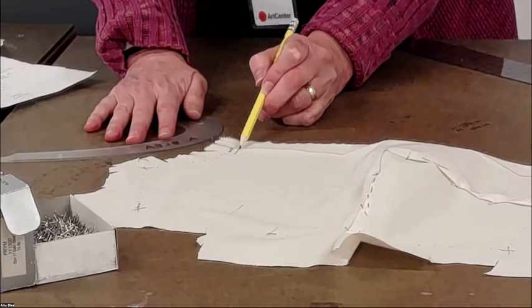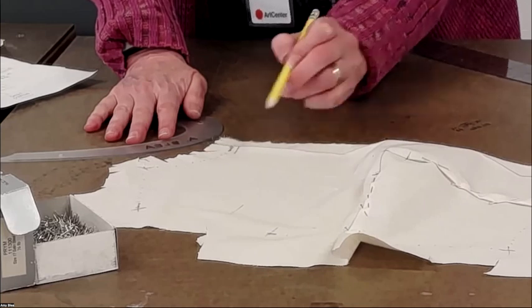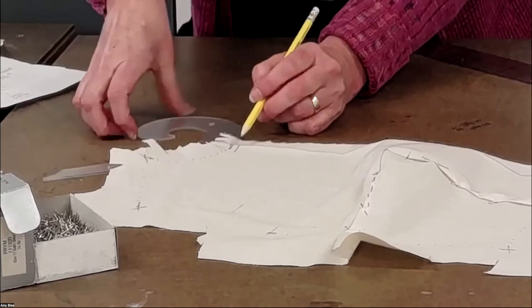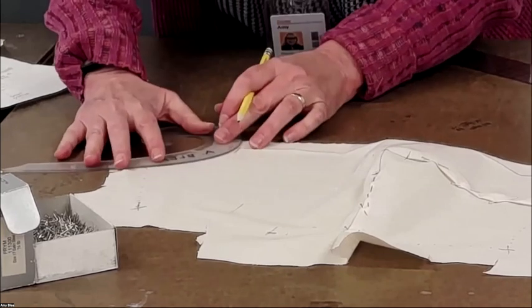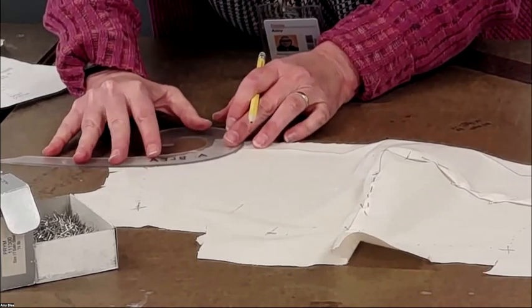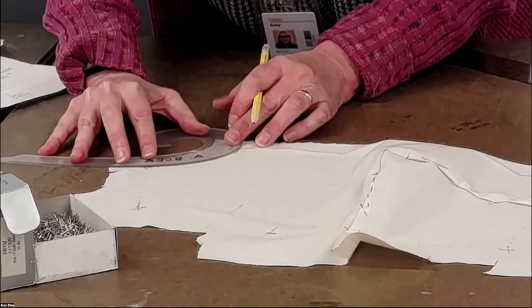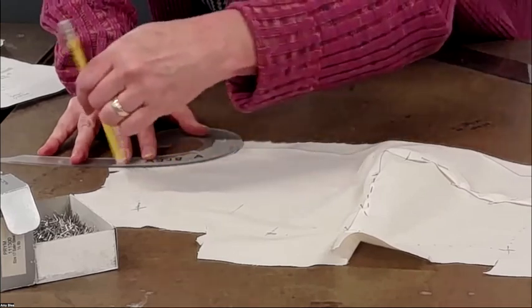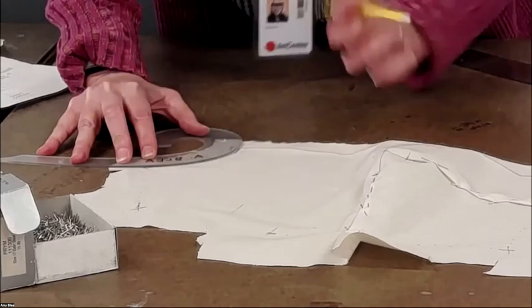When you are at the center front or at the side seam, you always want to square it off about a 1/4 inch. And I can explain that to you guys later. Just trust me on that for now. And then you take your French curve and you lay it in on the dots. They don't have to be perfect. A lot of this is an art.